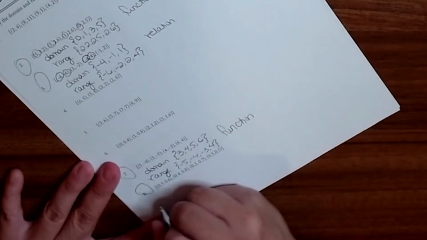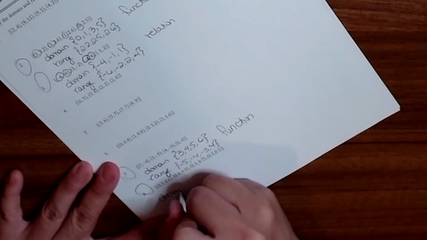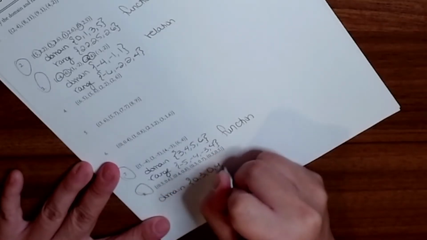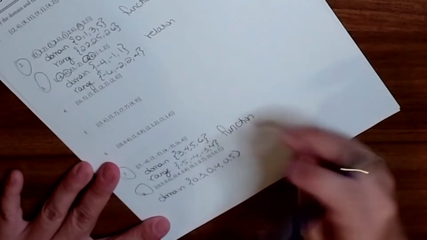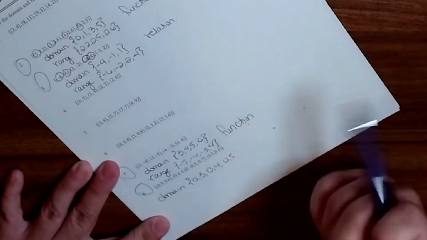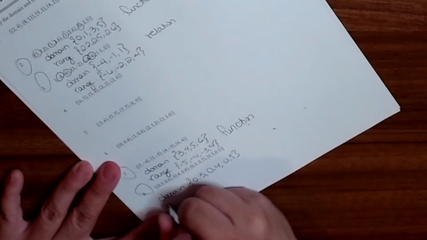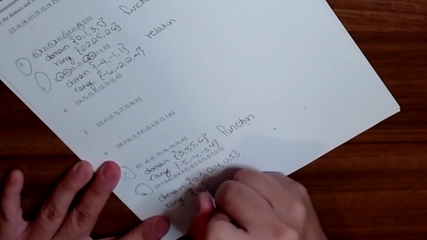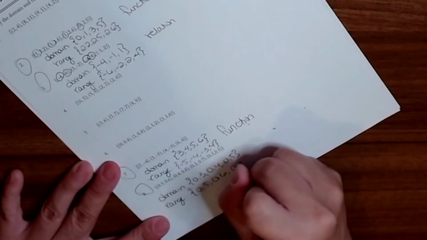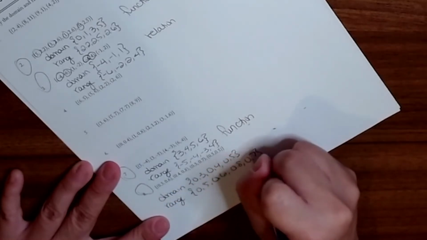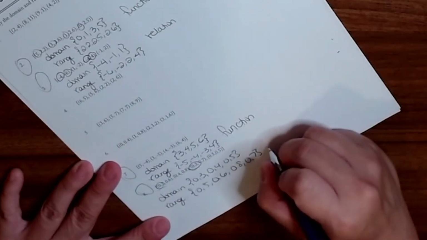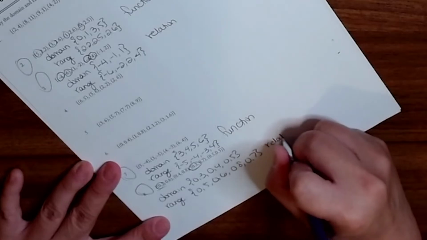Okay, my domain here is 0.3, 0.4, 0.5. Oops, wrong bracket here. And then my range is 0.5, 0.6, 0.8, and 0.7. And then what you notice is that there's a repeat value here, and so this is a relation.